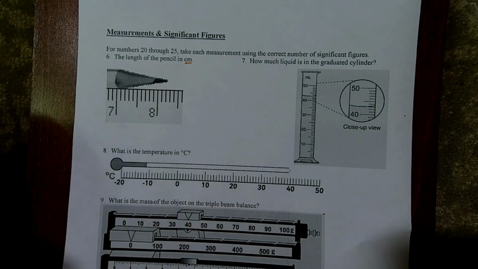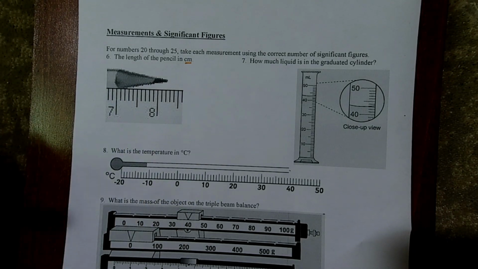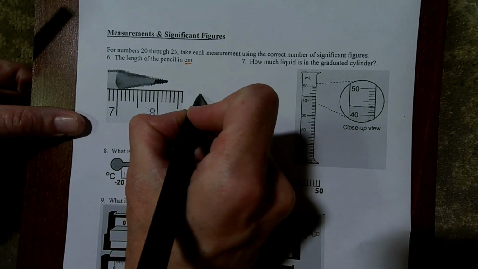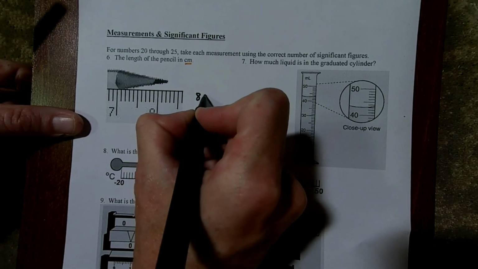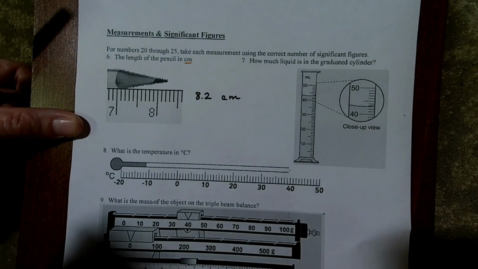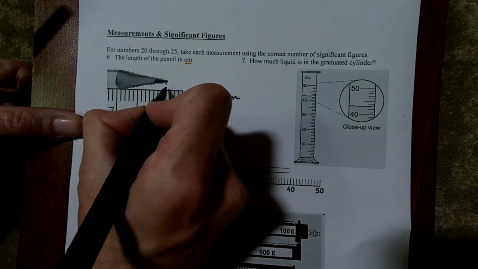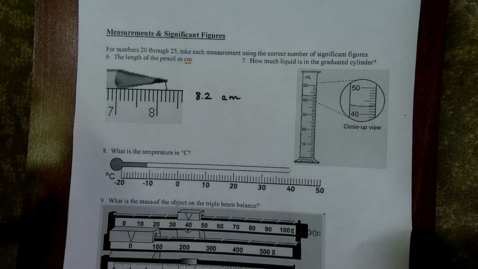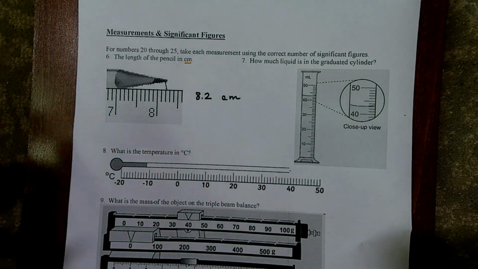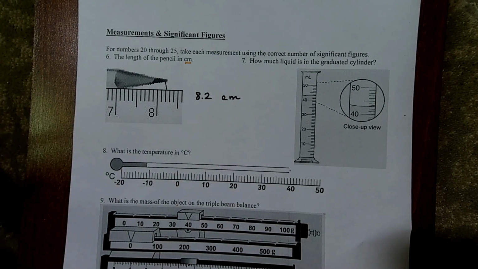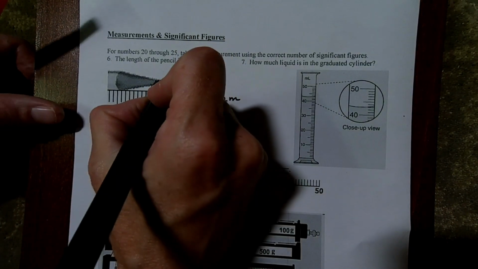Looking at it real quick, how long is that pencil? The image is a little bit fuzzy. Maybe I'm looking at it and I'm like, okay, that's 8.2 centimeters. 99.9% of us would agree that it's 8.2 centimeters. Those are the certain digits. Then we always need to estimate the last value.